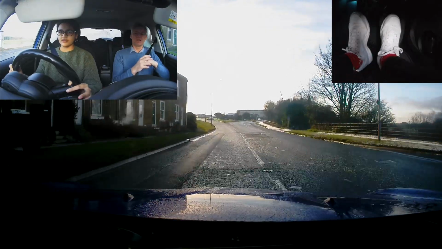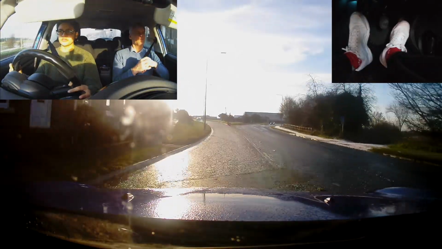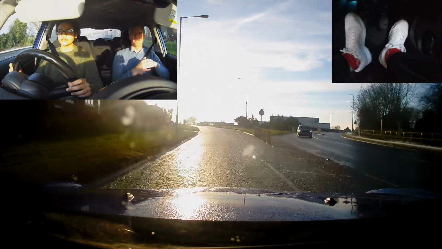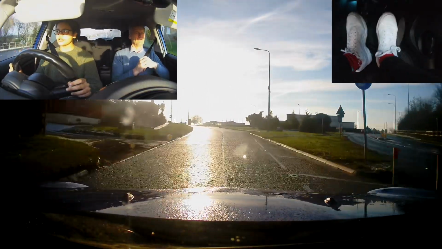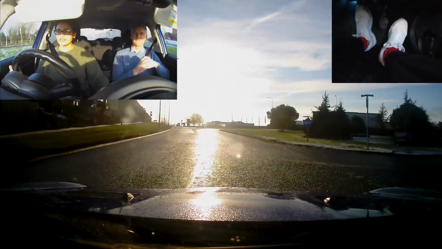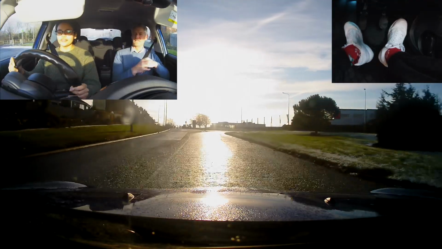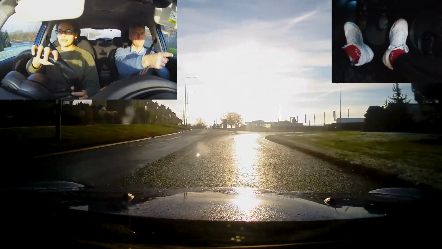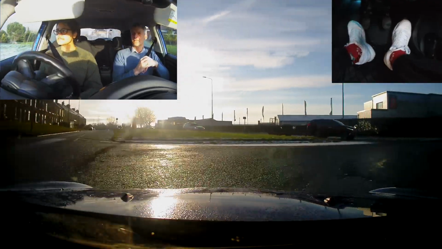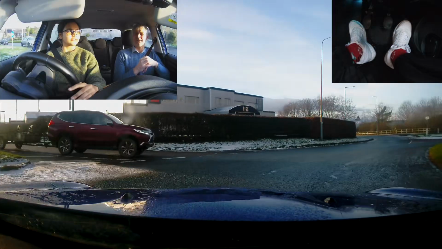Right, what does the sign mean? Keep going? I change now, so. Go to the right. Right lane. What gear should you go for? Keep going? Yeah. That's no entry there, isn't it? See the arrows? Then there is. That's it.